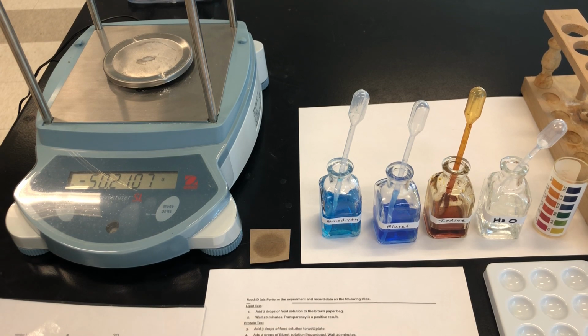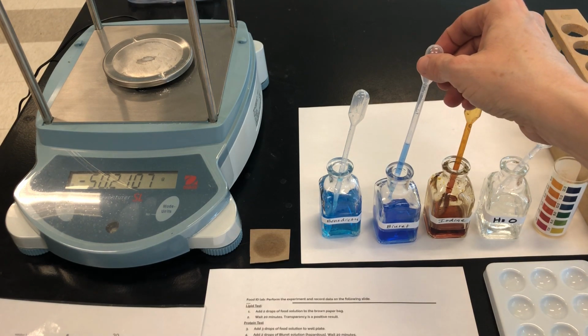The next test is the protein test. For this test, we're going to add 3 drops of our food solution to a well plate. And then we're going to add 2 drops of Biuret solution, which is an indicator used for proteins.